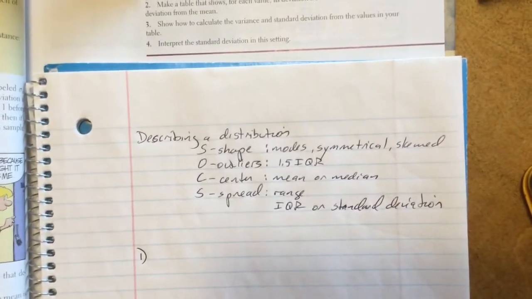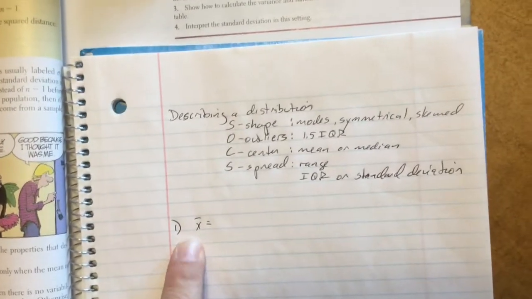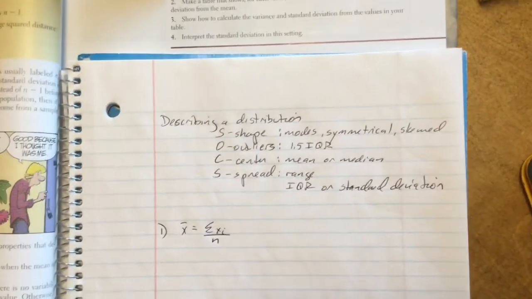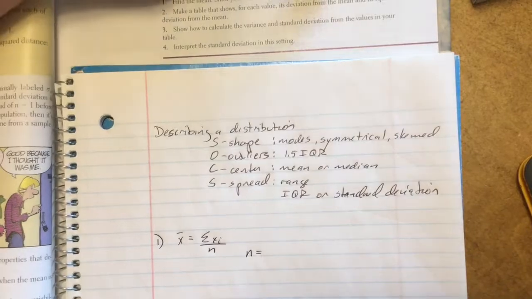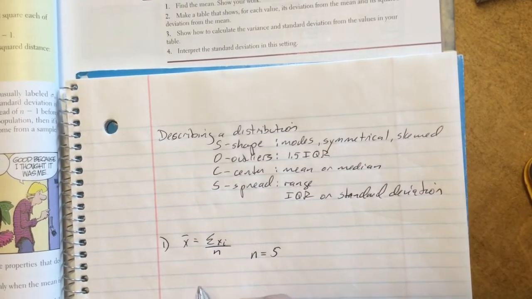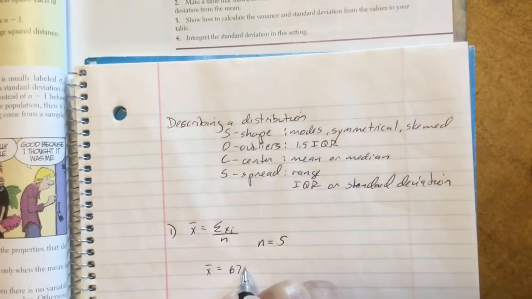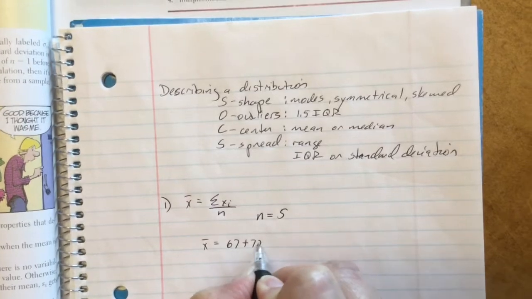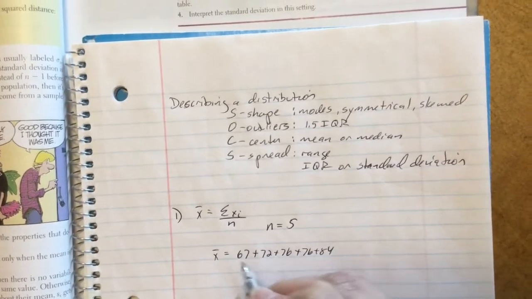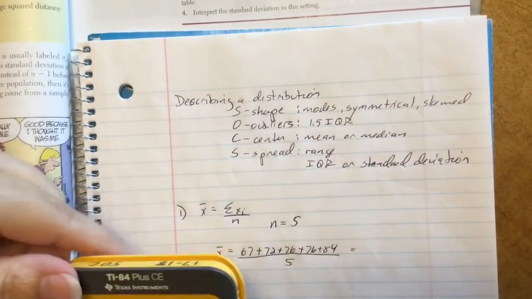So obviously for the mean, which is our symbol right here, which we learned in the last section, is the sum of all my data points divided by the sample size. Our sample size here is 5, right? There's 5 starters. So to calculate my mean, I'm going to write this one out since it's not that many data points, not many observations. So 67 plus 72 plus 76 plus 76 plus 84 divided by 5. Throw that in the calculator.